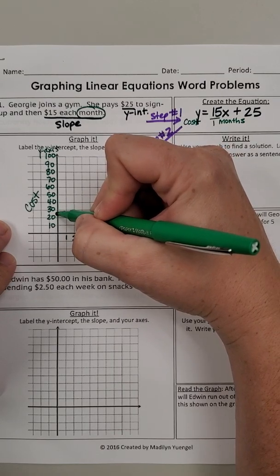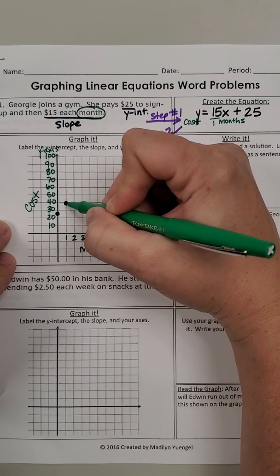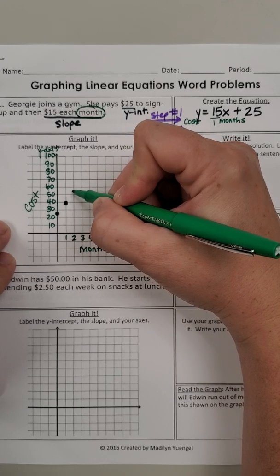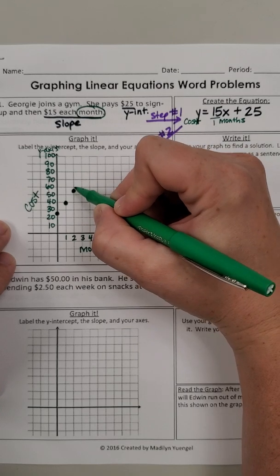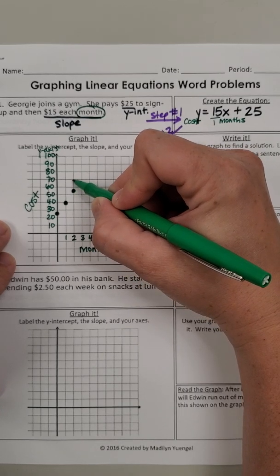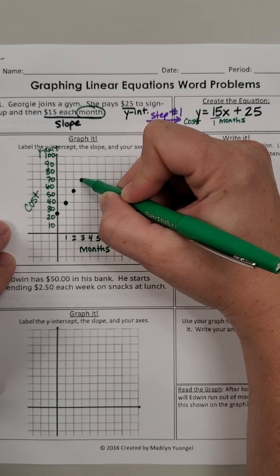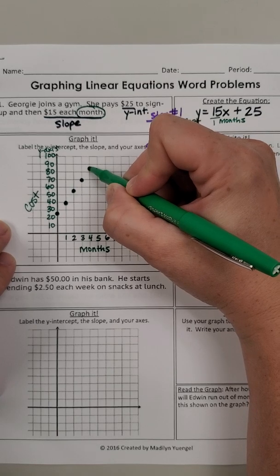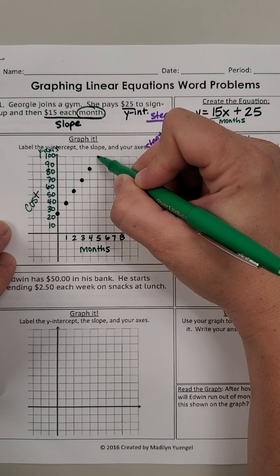So 25 plus 15 would be 40, and then over 1. 40 plus 15 would be 55, and then over 1. 55 plus 15 would be 70, over 1. 70 plus 15 would be 85, over 1. 85 plus 15 would be 100, and then I'm going to go over 1.